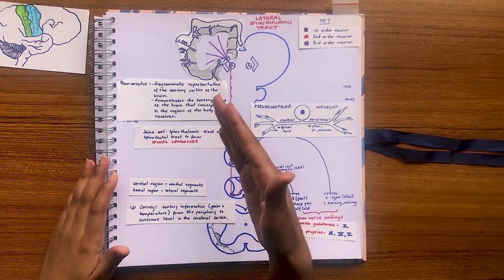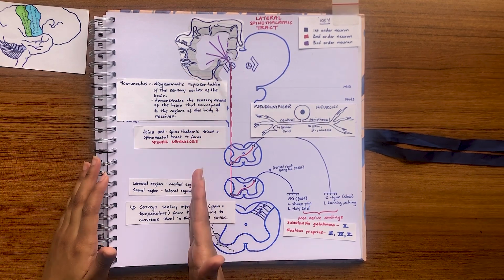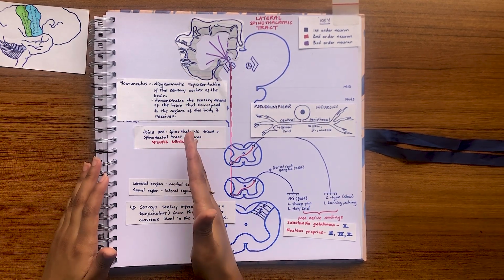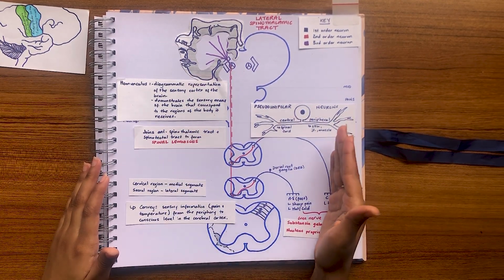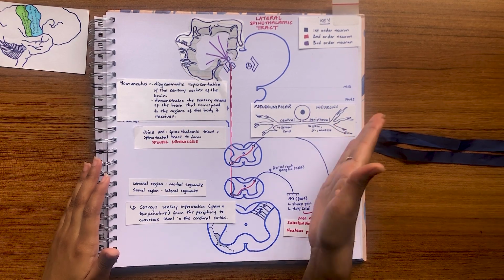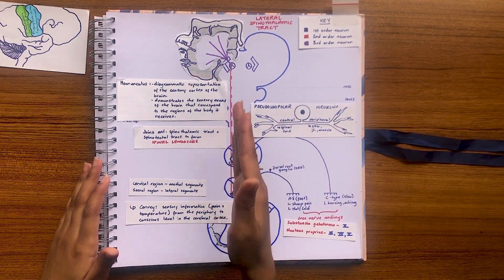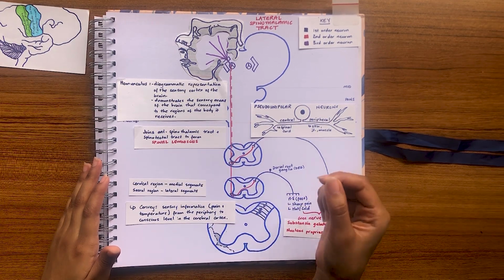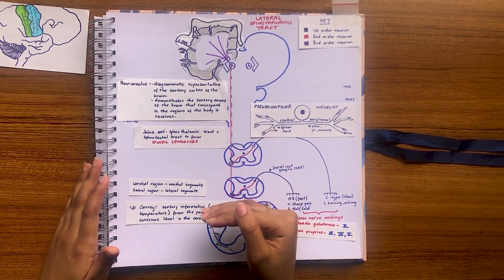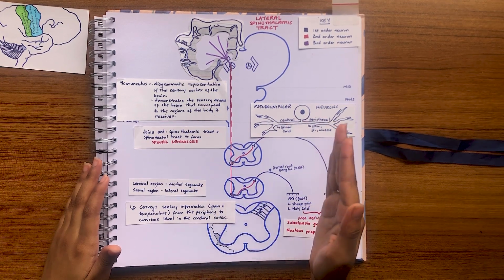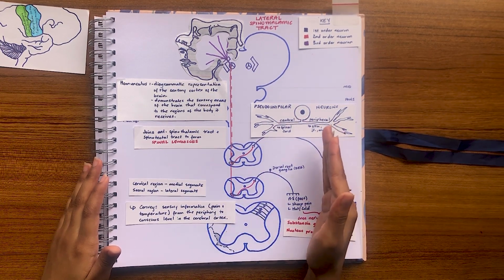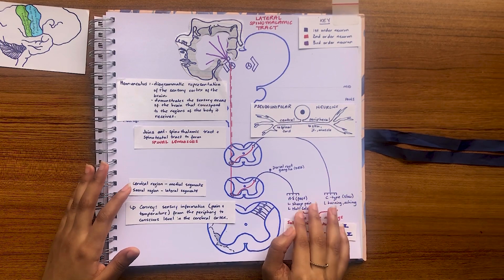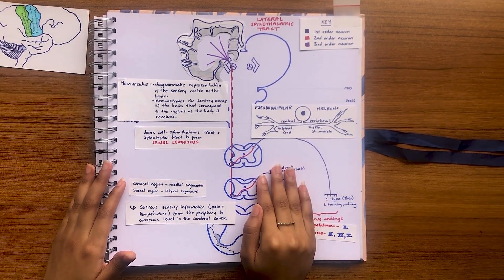So it's not that the brain is receiving information from the ipsilateral side, it's receiving information from the contralateral side. So once again, if there's a lesion to the lateral spinothalamic tract, you will have loss of pain and temperature sensations below the level of the lesion on the contralateral side. Good. So that is the lateral spinothalamic tract.